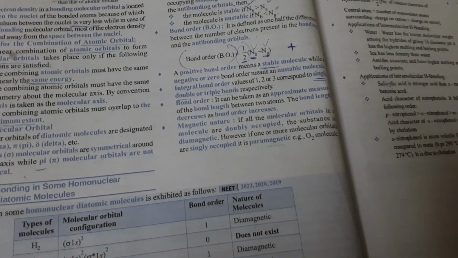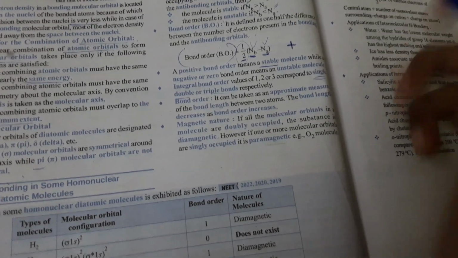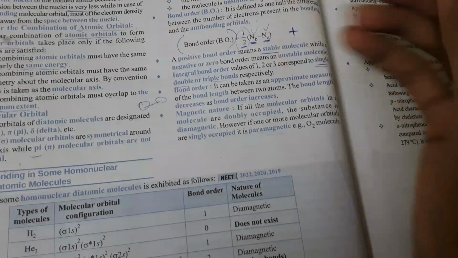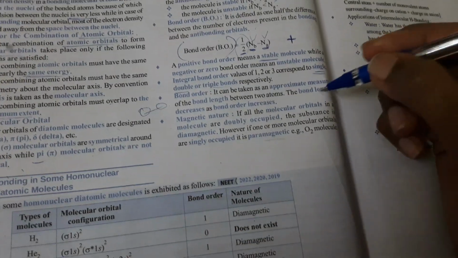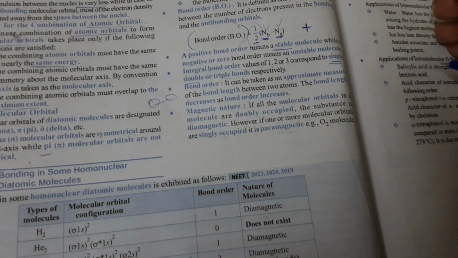So bond order is like a measure of the bond length. There are two atoms, what is the bond length? That is bond order actually. If bond order is increasing, the bond length will decrease.